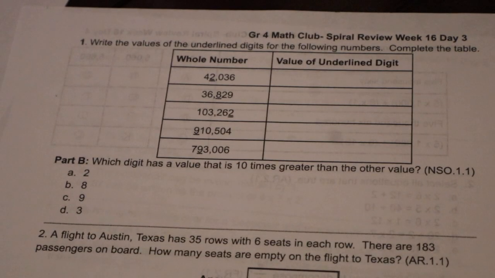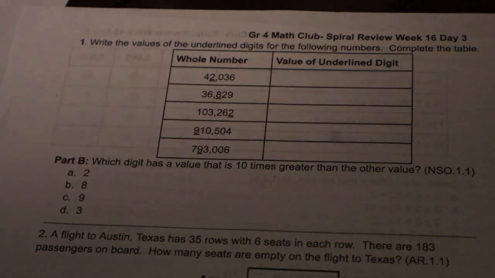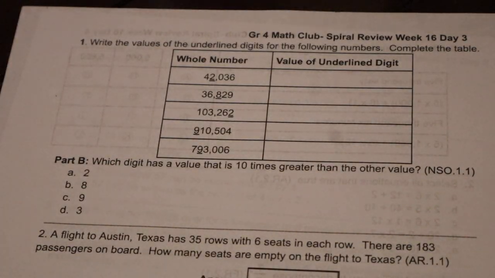This is 4th grade, week 16, day 3. We're going to skip question number 1 because it is not written properly, but we are going to move to question number 2.